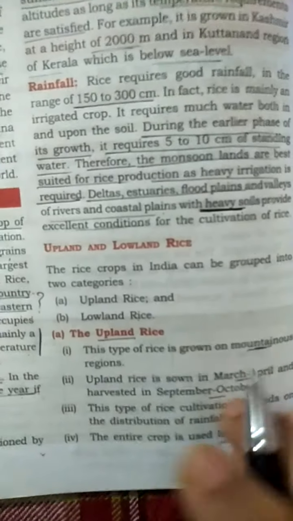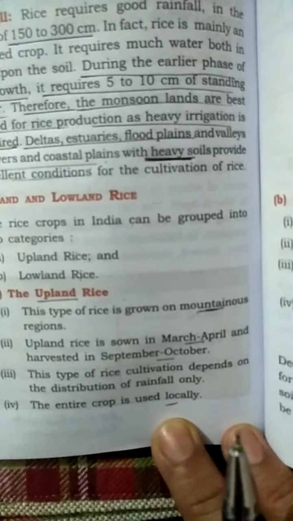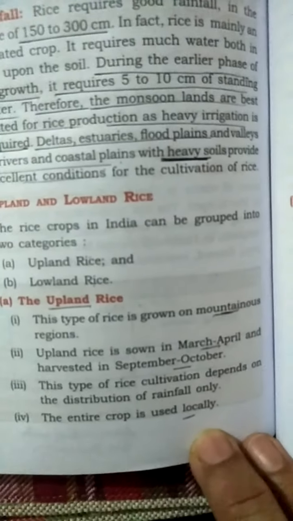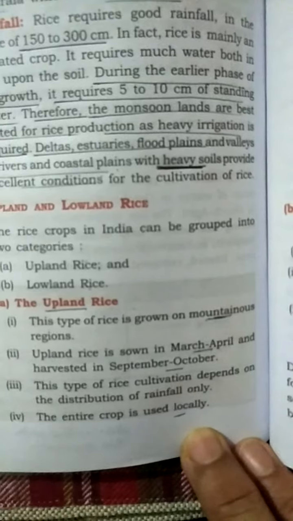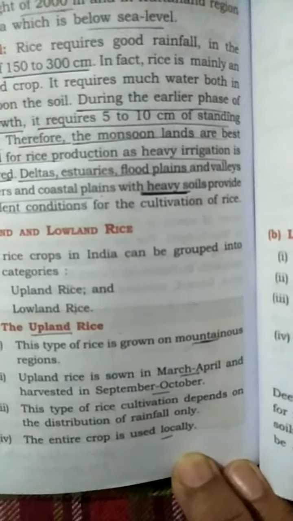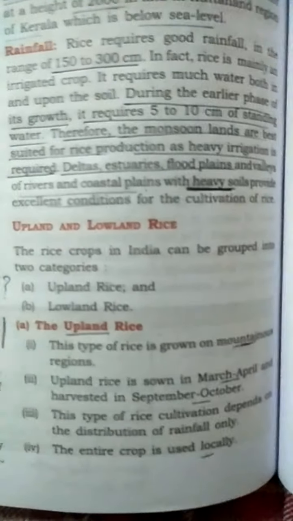Rice is grown mainly in two areas, so it is classified as upland rice and lowland rice. Upland rice is grown on mountainous areas; it is sown in March-April and harvested in September-October. This type of rice cultivation mainly depends upon rainfall only. No irrigation is there and the crop is just sufficient to use locally.